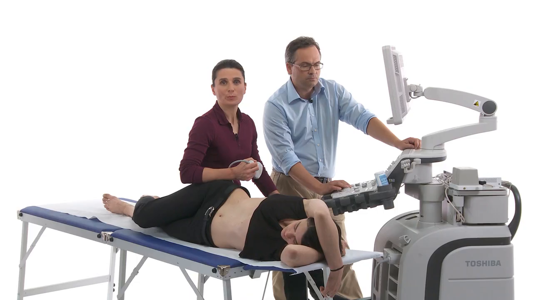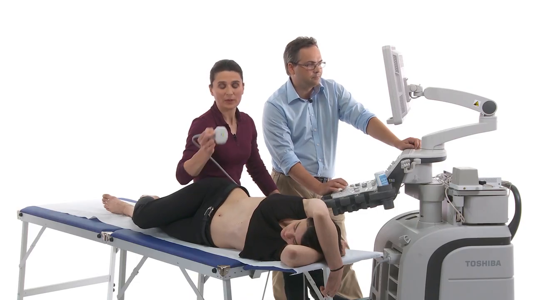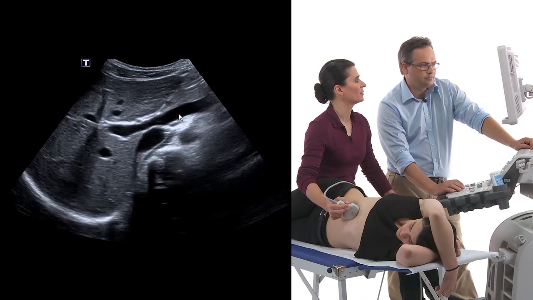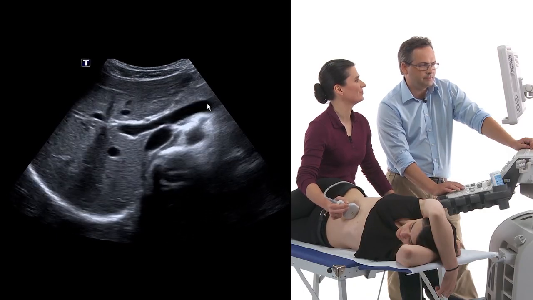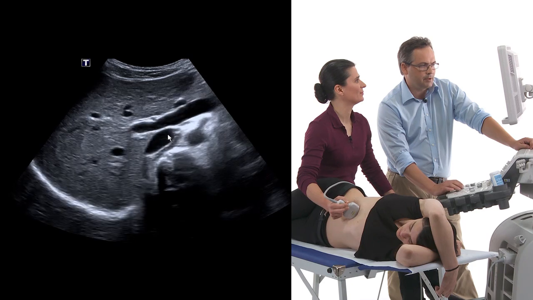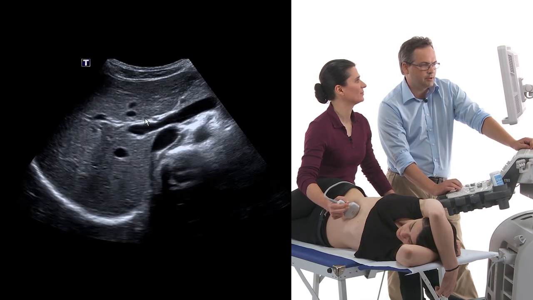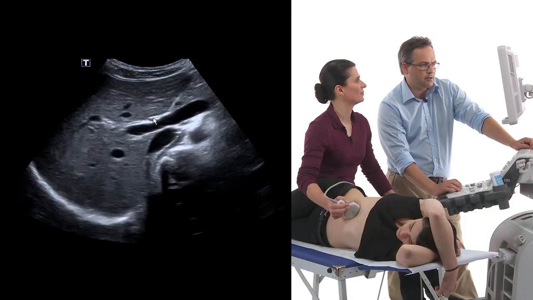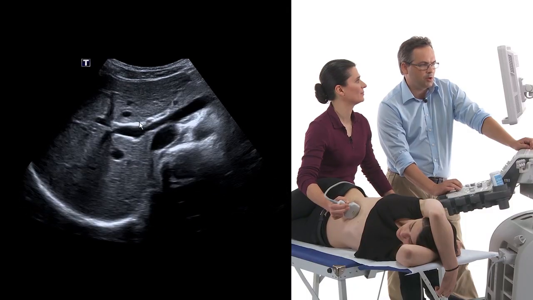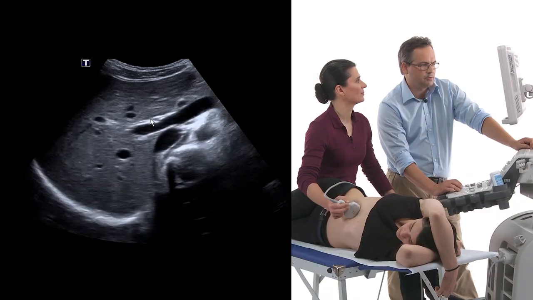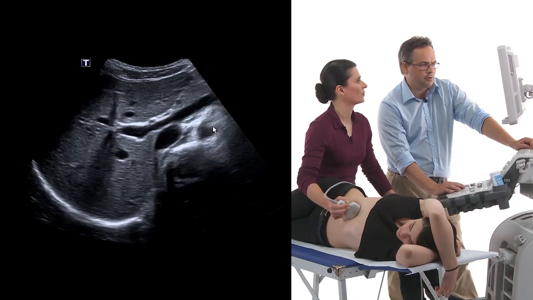For the longitudinal portal vein view, I place the transducer below the costal arch in an oblique position. We can easily display portal vein over here. IVC is inferior to the portal vein. In this region we can detect the hepatic artery and the common bile duct as a tubular structure. Very nice. Over here is the aorta.